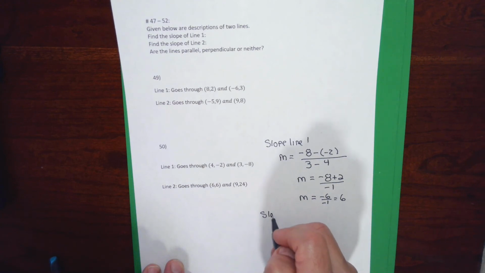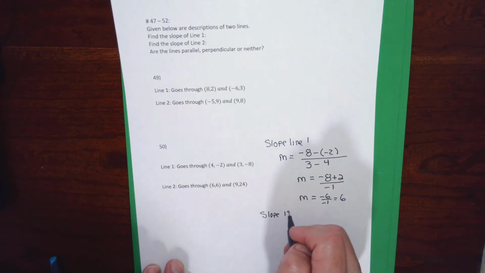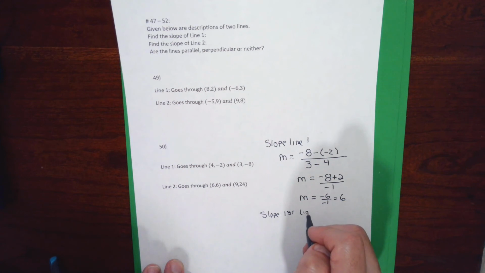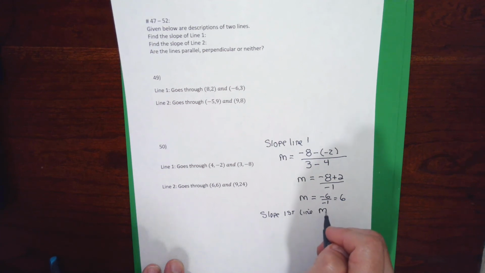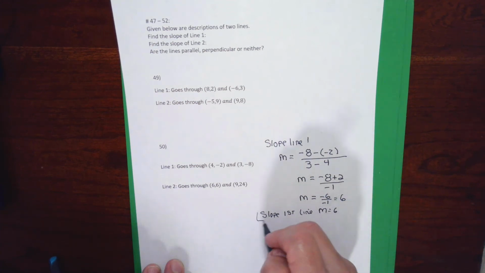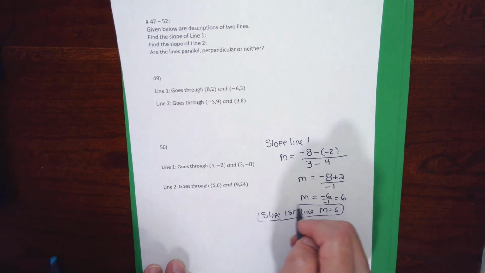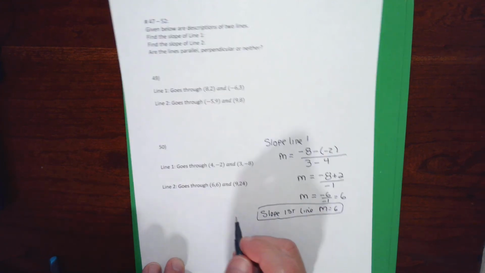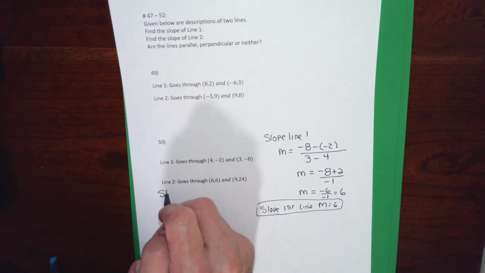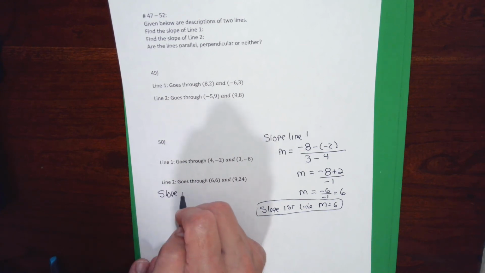So the slope of the first line is 6. That's one of the 3 answers that I need to give. Now I'm going to do the slope of the second line, because that's the second thing I'm asked to do.